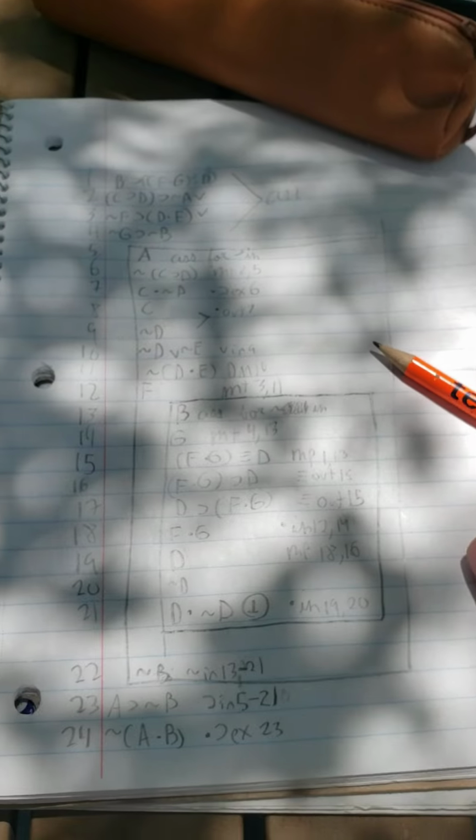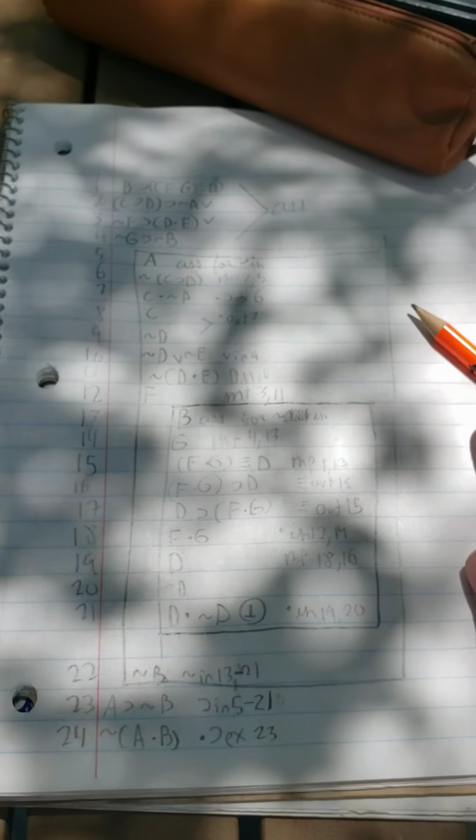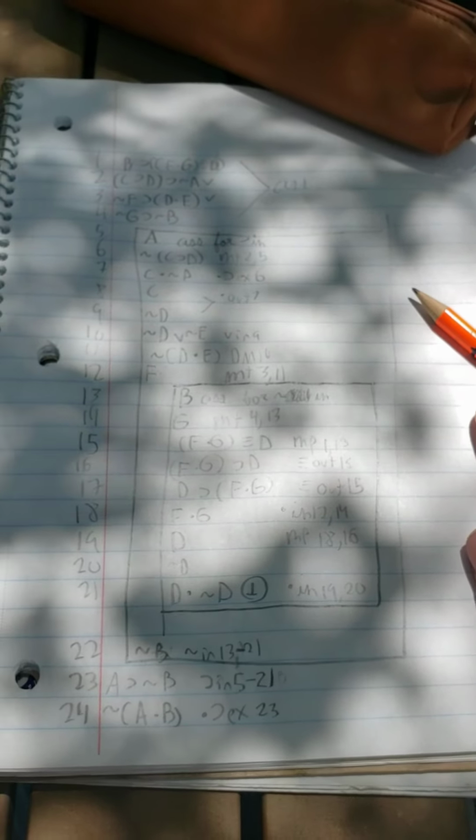So that is a demonstration of how to do subproofs, indirect proof and not in, and I hope you've learned something.